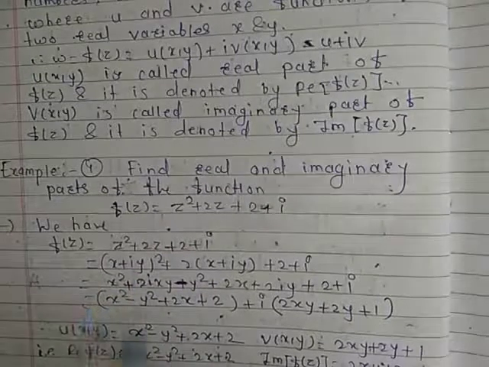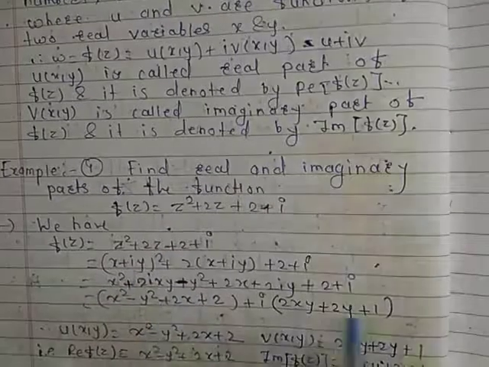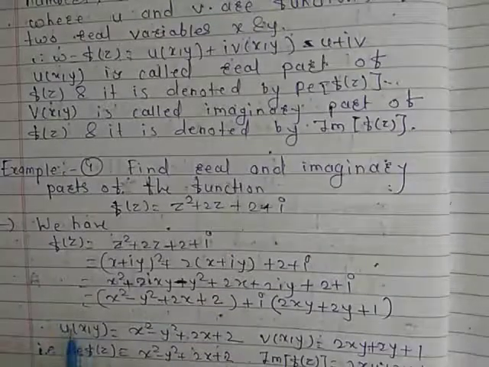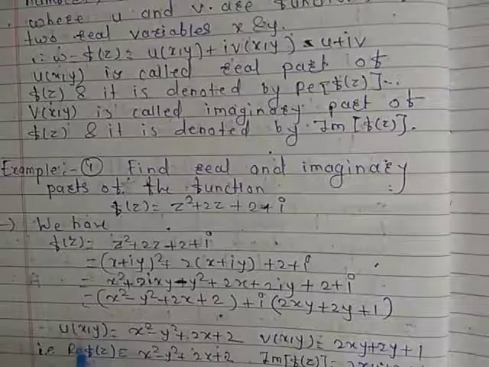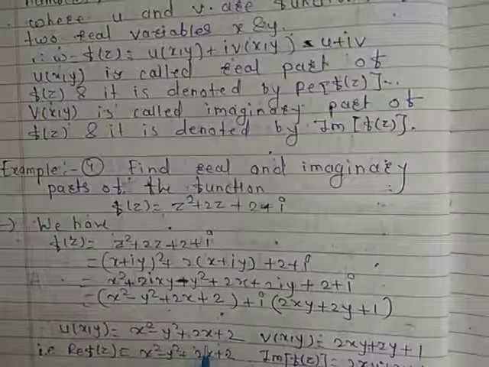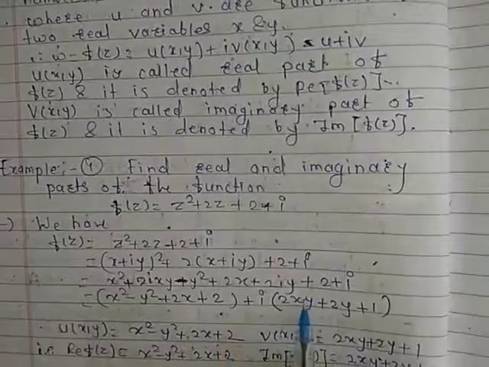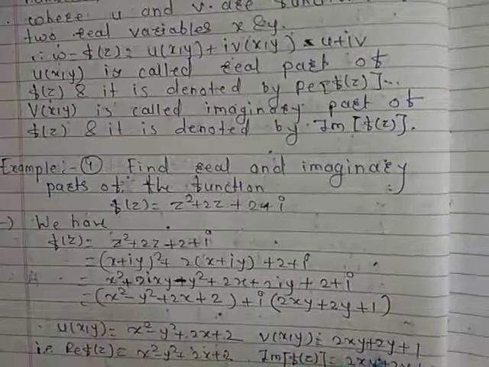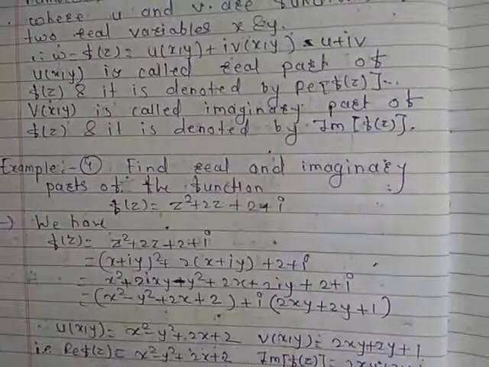We will get the real part and the imaginary part. So u of x,y, the real part, is x square minus y square plus 2x plus 2. And the imaginary part v of x,y is 2xy plus 2y plus y.